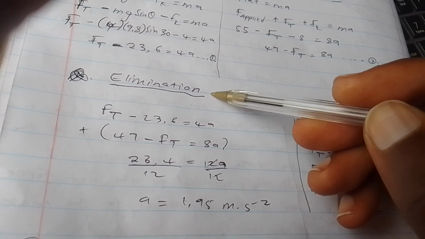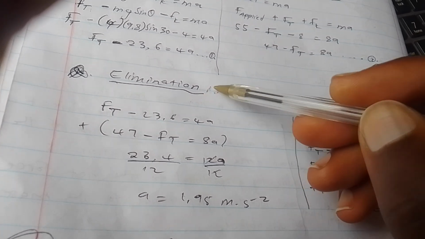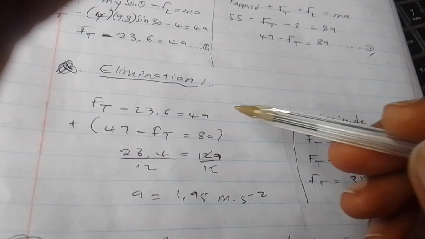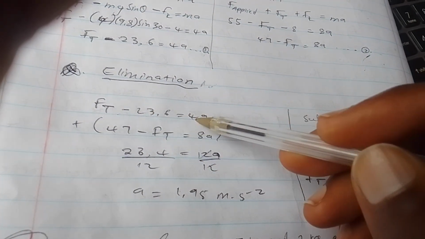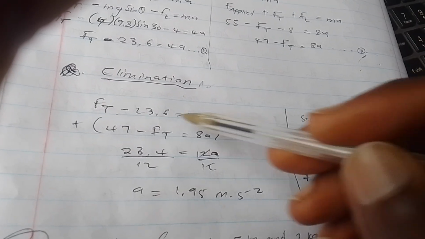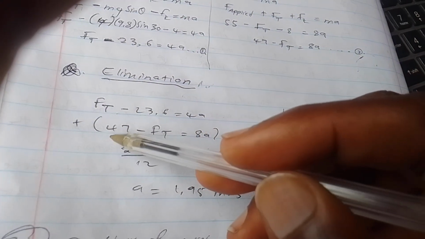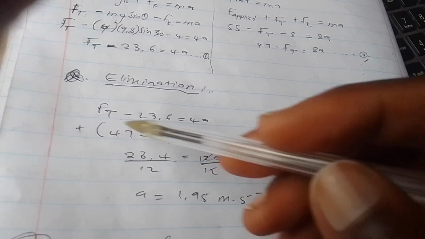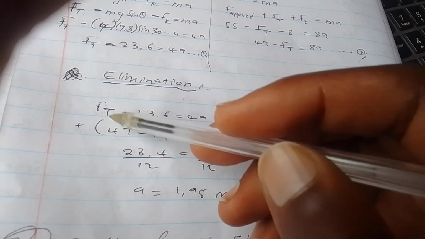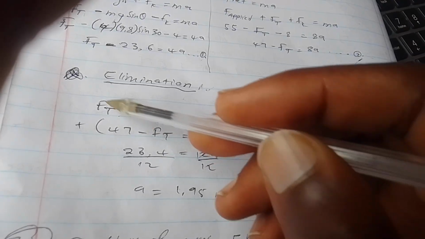So now that we have our first equation and our second equation, we can use the elimination method. You just say equation number 1 plus equation number 2. Here you're basically saying these cancel.